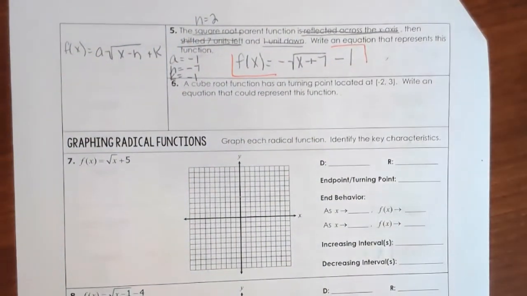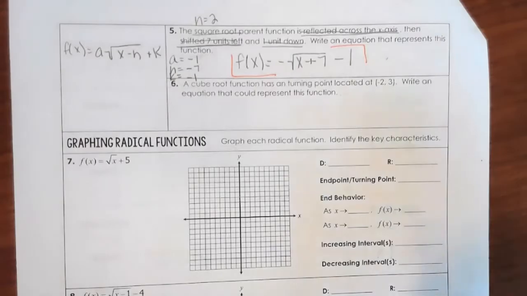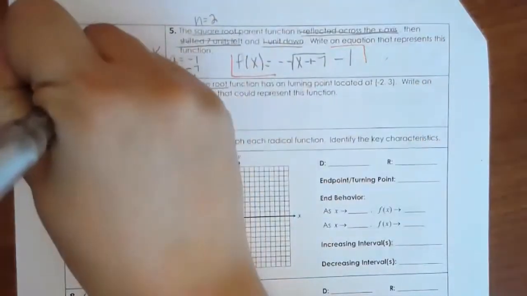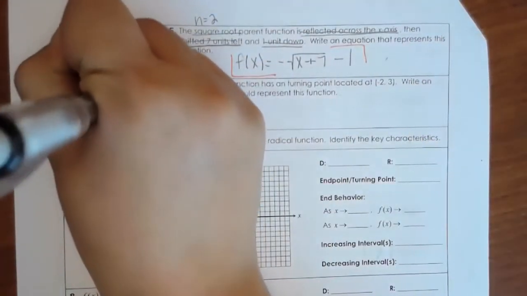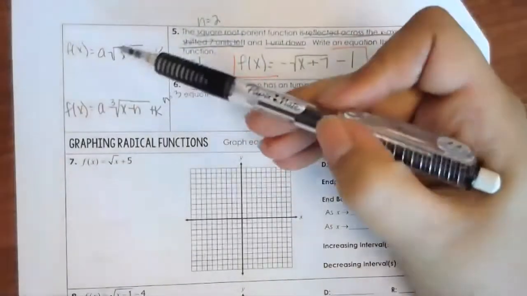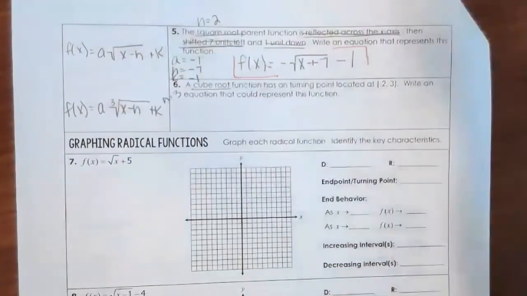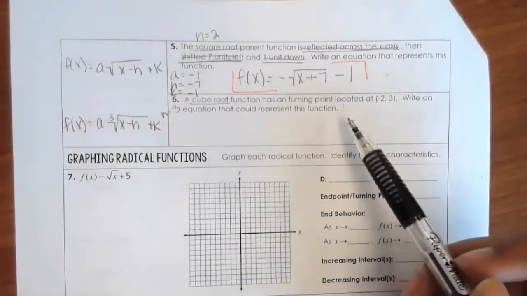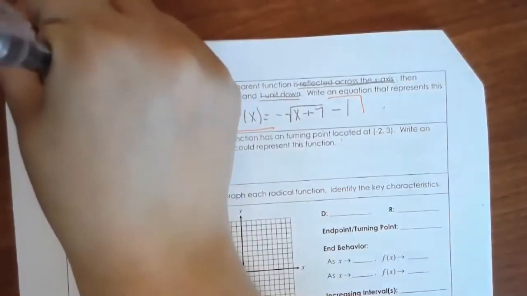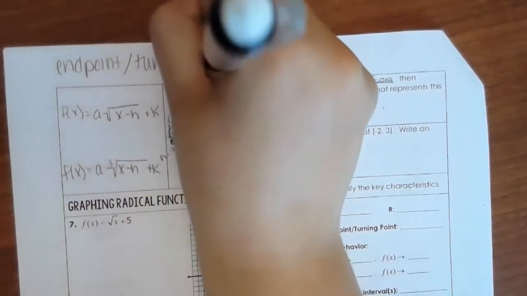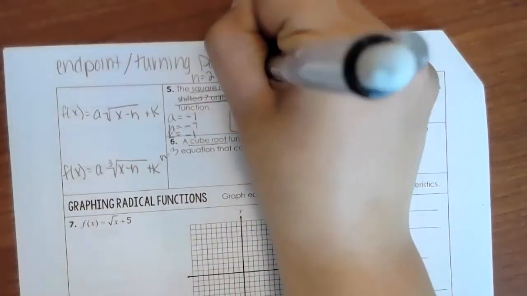So for number 6, a cube root function has a turning point located at negative 2, 3. Write an equation that could represent this function. First, note that you're working with a cube root. So that means n is 3, and your function is going to have that 3 right there on its little pedestal. But the only thing that's differing between these two is the index. Also, instead of telling us the transformations, it just told us the location of the turning point. But remember that all endpoints and the turning point are at h comma k.